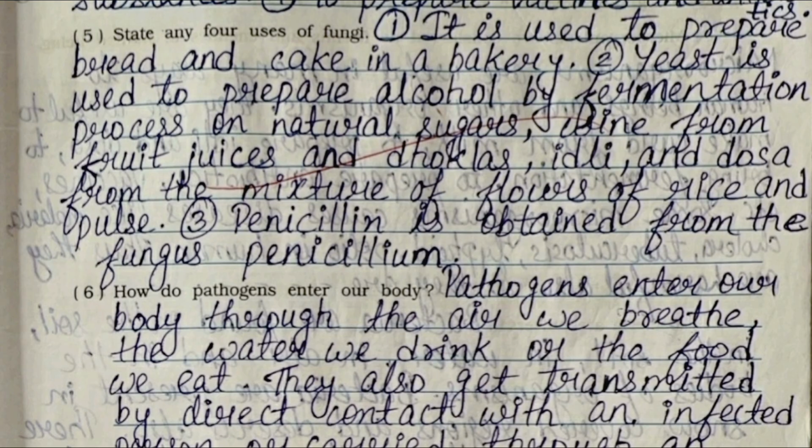Fifth question, state any 4 uses of fungi. So fungi is used to prepare bread and cake in a bakery. Yeast is used to prepare alcohol by fermentation process on natural sugars, wine from fruit juices, and dhoklas, idlis and dosa from the mixture of flours of rice and pulse. Penicillin is obtained from the fungus Penicillium.